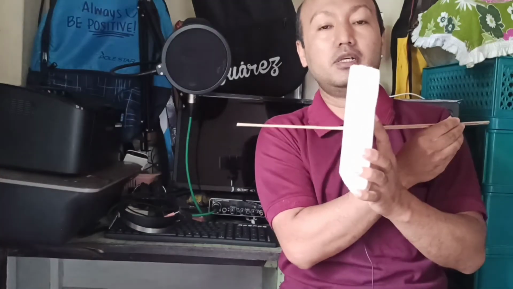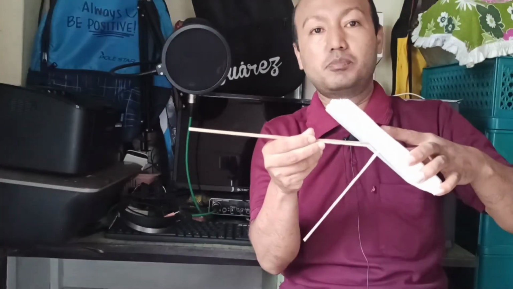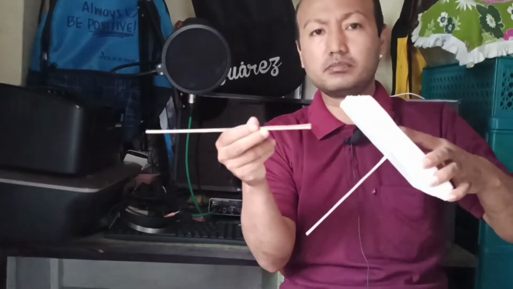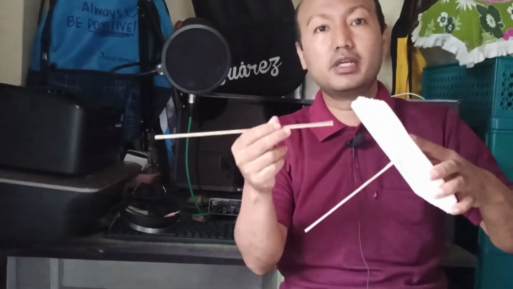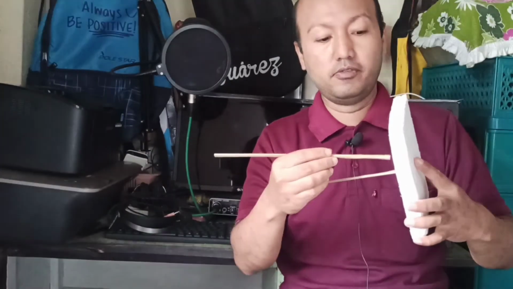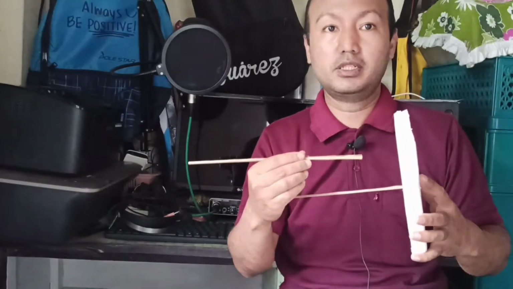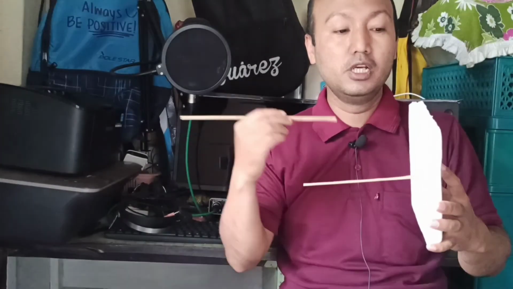The magnetic field lines will cross it. Then when I change the position, the angle will change. If the angle is changed, that means the value will change, isn't it? The value of phi, the magnetic flux, will change. The effect of the magnetic flux with this plate will change. So it is something like water.